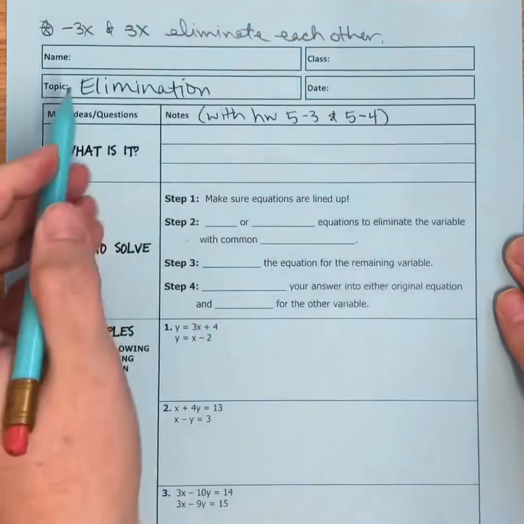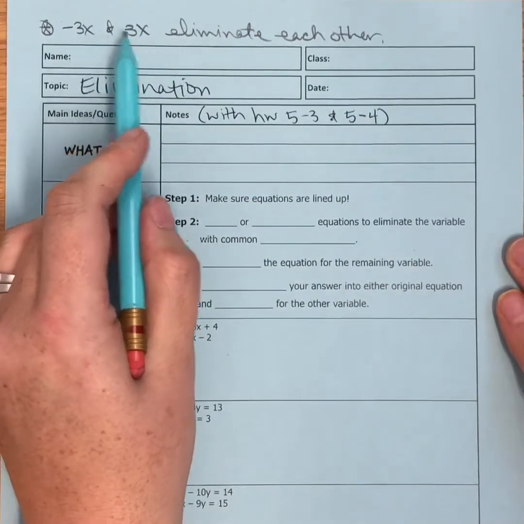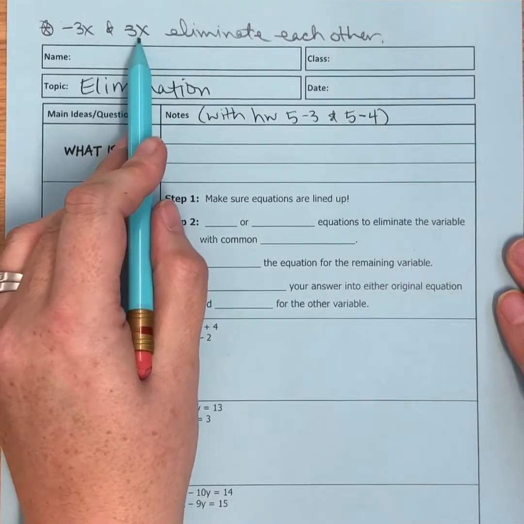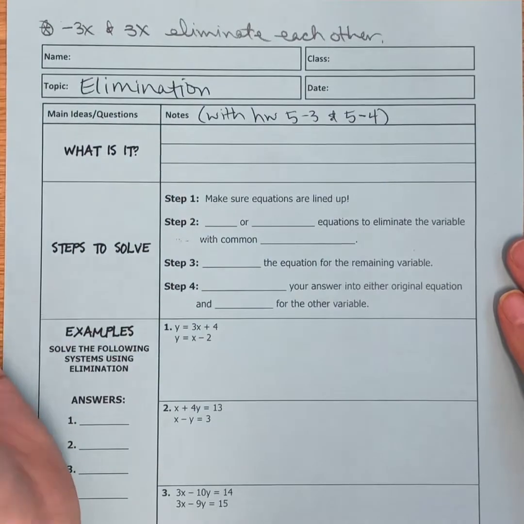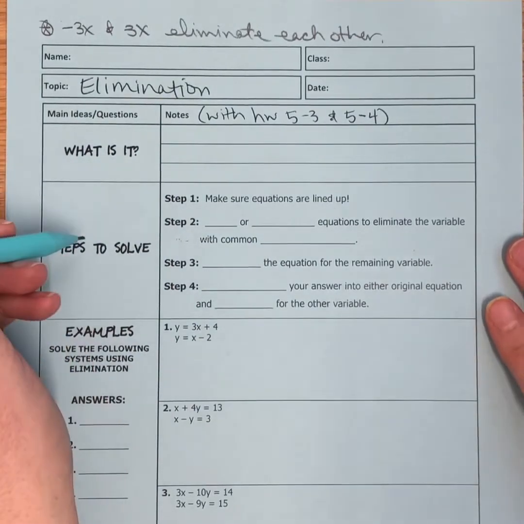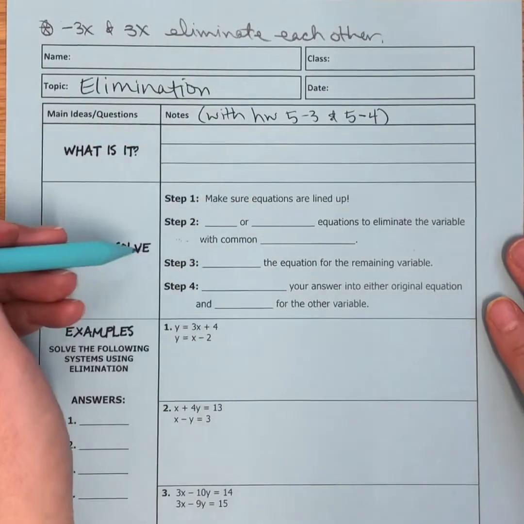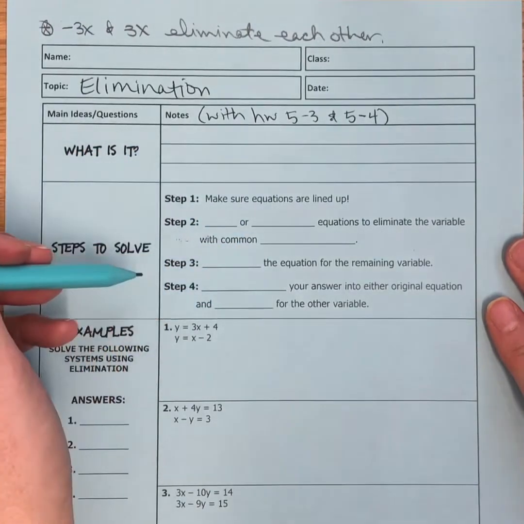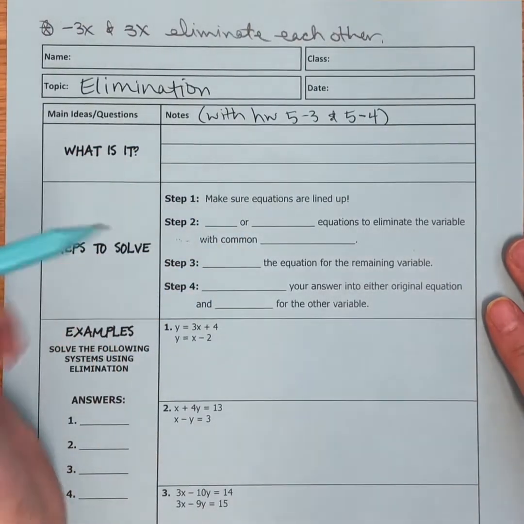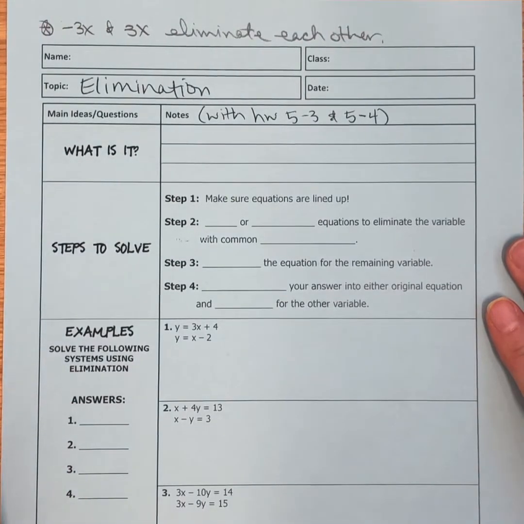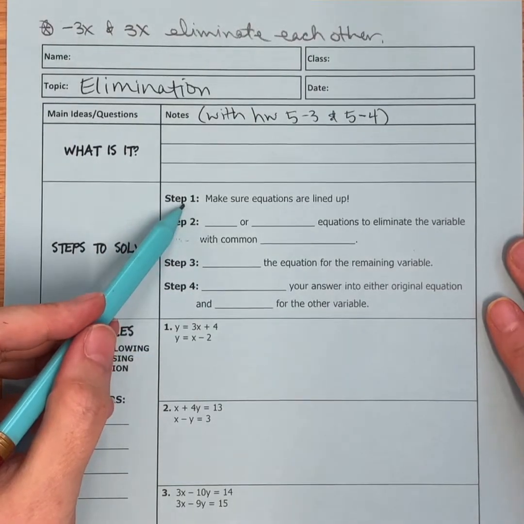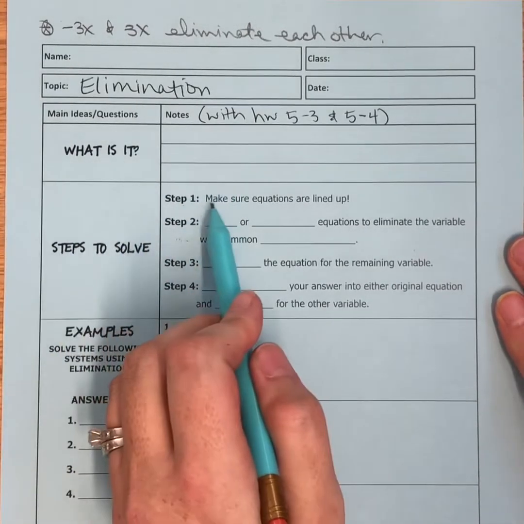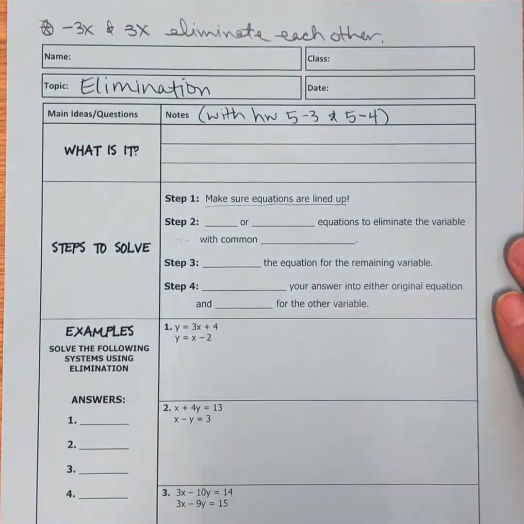So what you're looking for is, we call these additive inverse pairs. In other words, they'll cancel each other out, okay? So before I give you these steps, which I kind of think are more confusing, actually I do need to, step one, this is really important, make sure the equations are lined up.